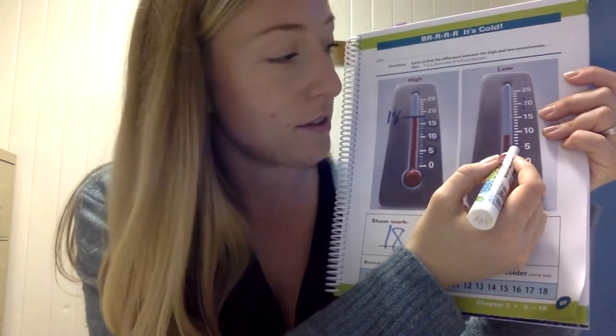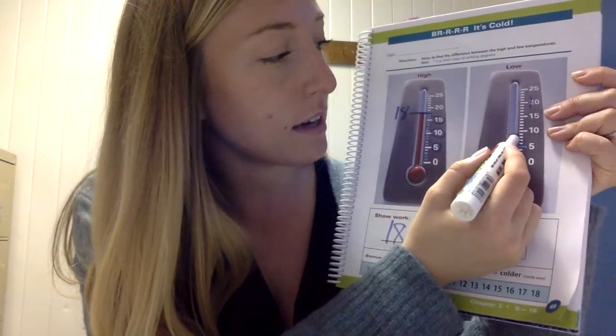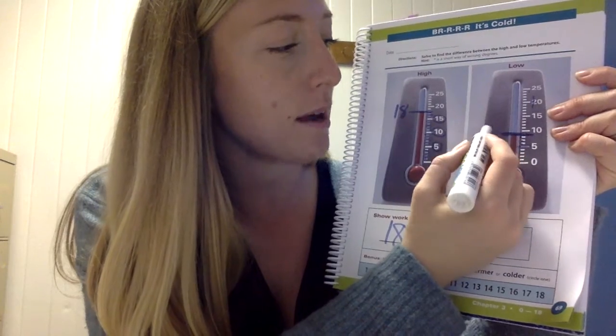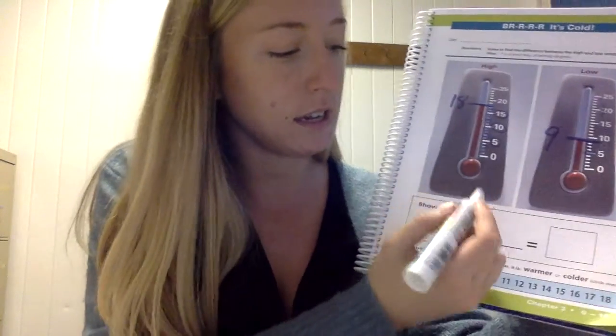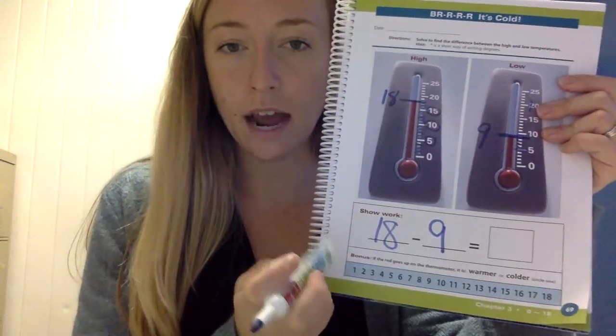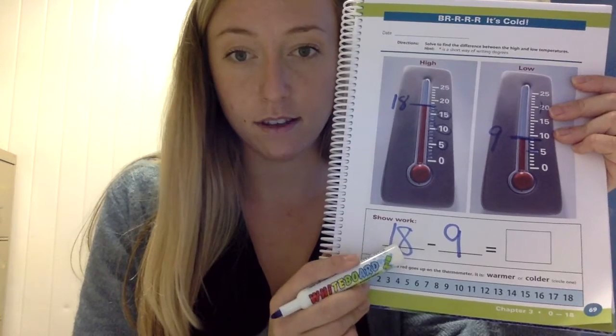So 5, 6, 7, 8, 9. 9 is where the red line stops. So we put a 9 in here. 9 goes down here. And now our equation is what? 18 minus 9 equals question mark. We have to find out.